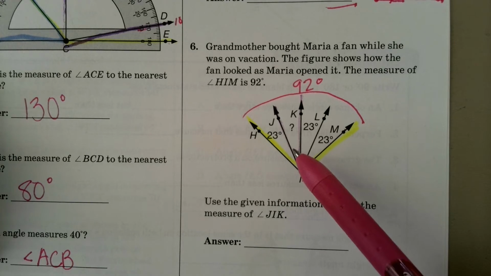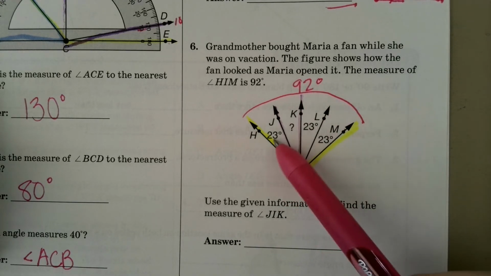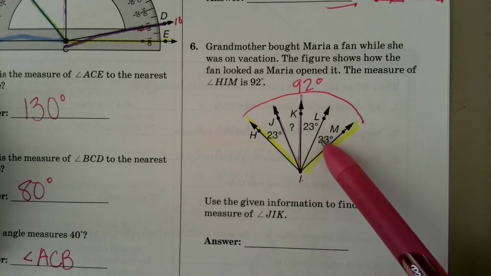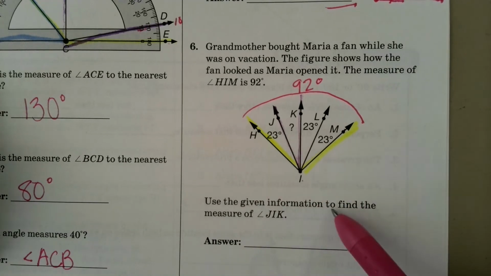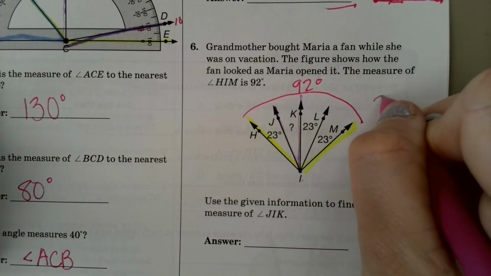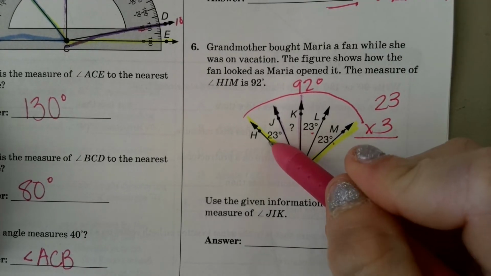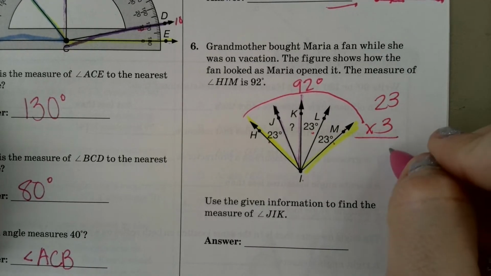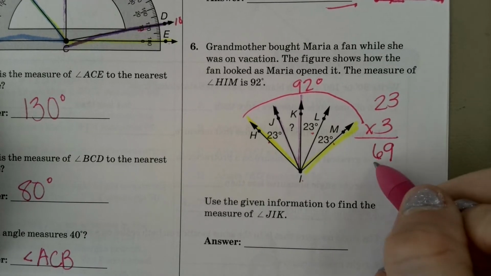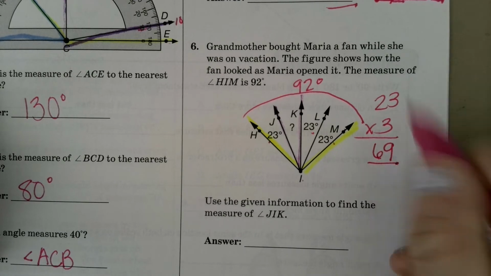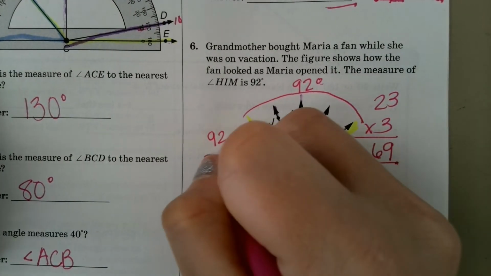There's a couple different ways that you can do this. This is the total. You can subtract 23, subtract 23, subtract 23. You could add 23 3 times and then subtract that. I think that's what I'll do. I'm going to do 23 times 3 because I have 3 sets of 23. 3 times 3, 9, 3 times 2 is 6, so 69. Okay, so far I've used 69 degrees total, and I have 92 degrees, so I've got to find that difference.